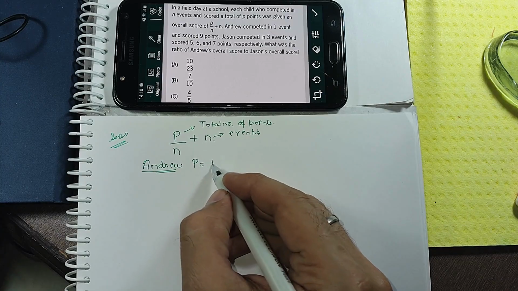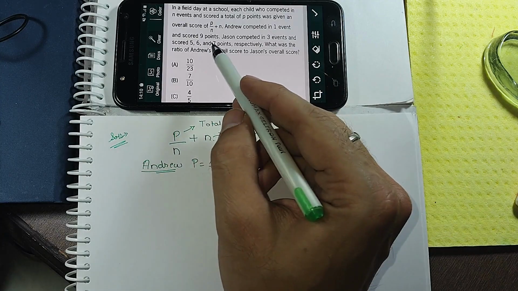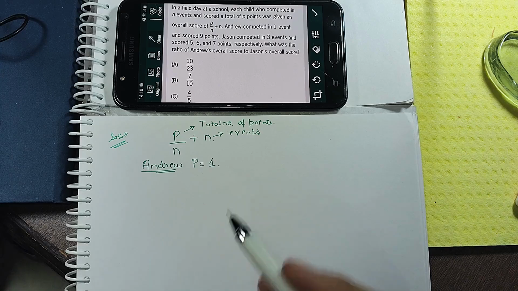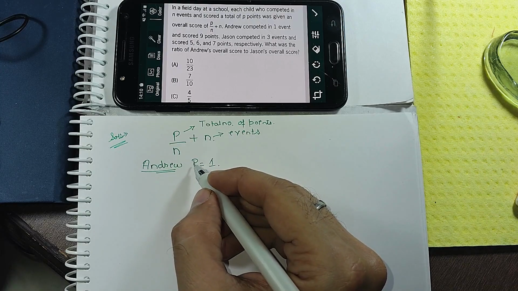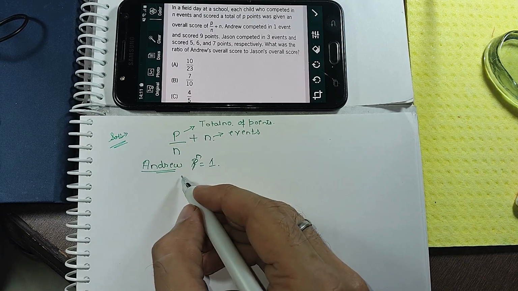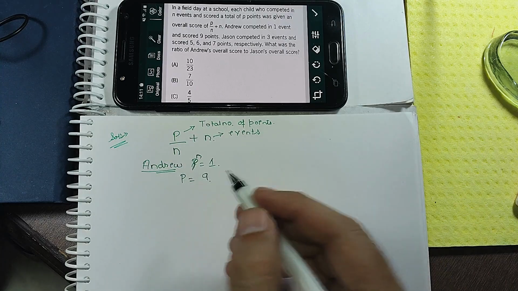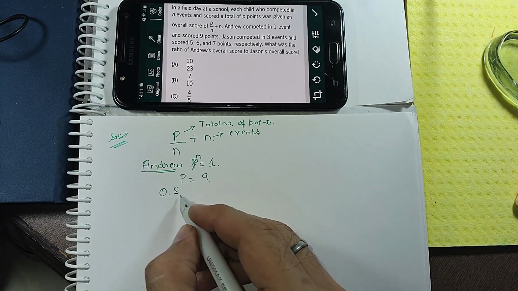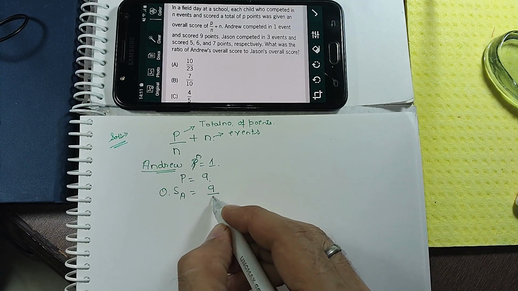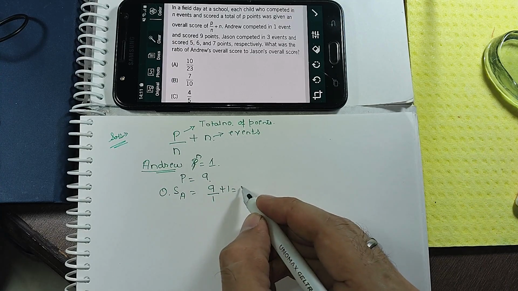Andrew competed in 1 event and scored 9 points. Sorry, n is the number of events, so he competed in n equal to 1. The number of points gained is p equal to 9. So the overall score for Andrew will be 9 upon 1 plus 1. So this will be 9 plus 1, 10.